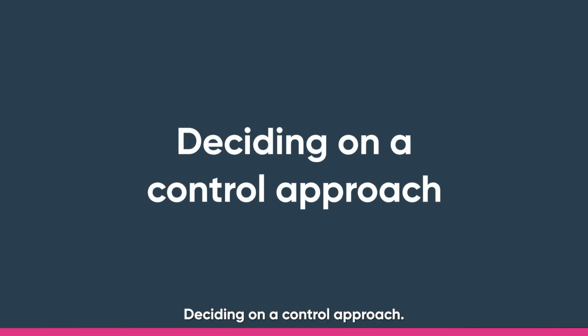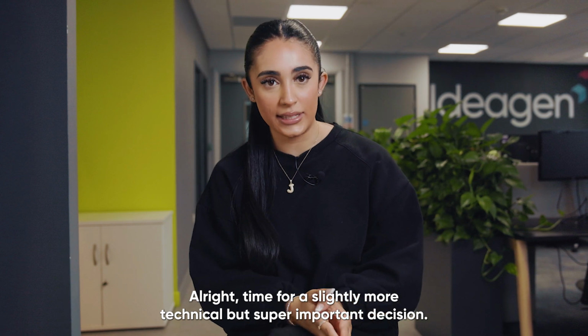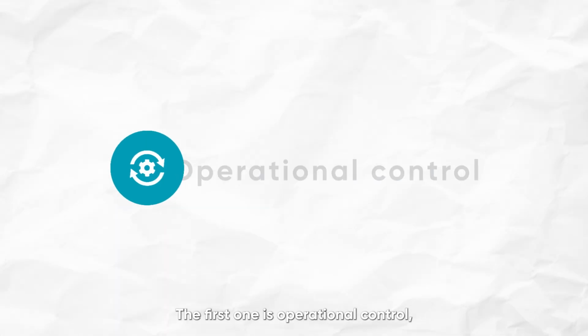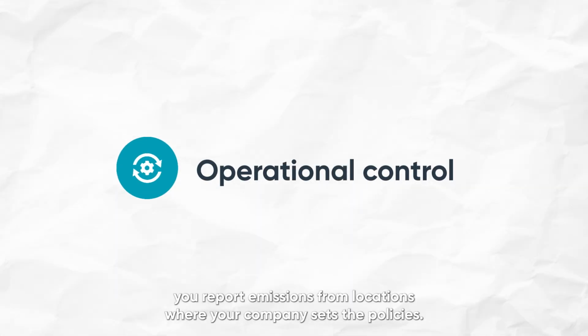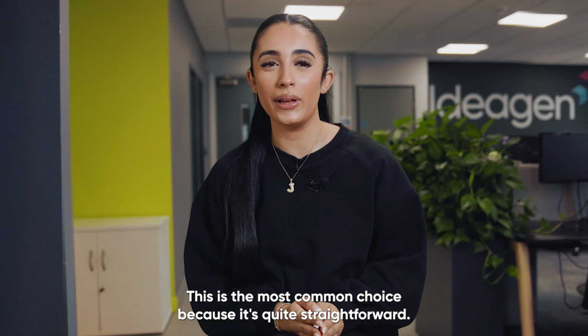Deciding on a control approach. Alright, time for a slightly more technical but super important decision. What control approach should you use to account for your carbon emissions? You have some options here. The first one is operational control. You report emissions from locations where your company sets the policies. This is the most common choice because it's quite straightforward.